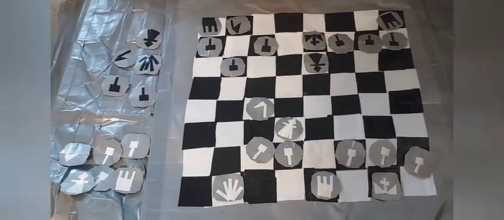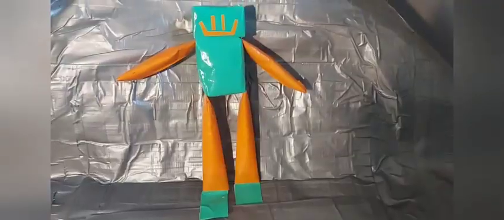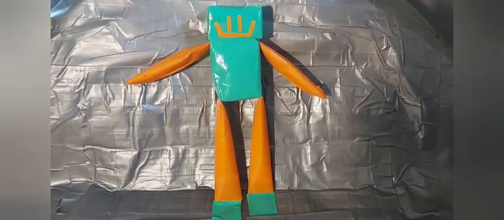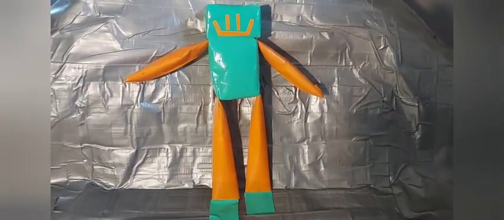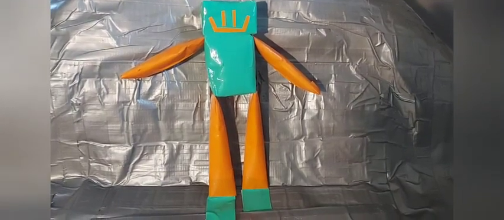Here are the pieces that are captured. Let's see how he's doing. He's still smiling. He thinks he's winning. Okay. So, back to the game.